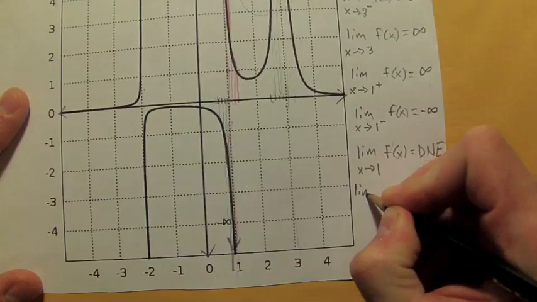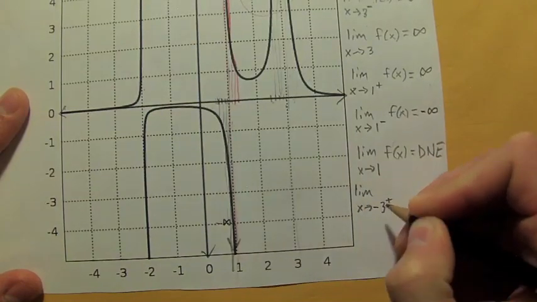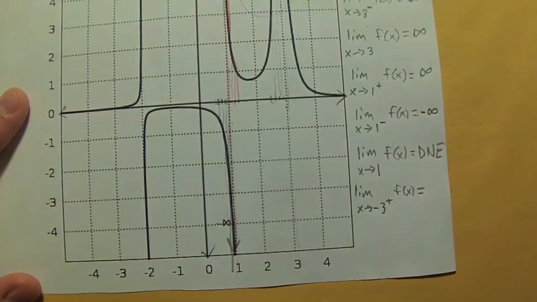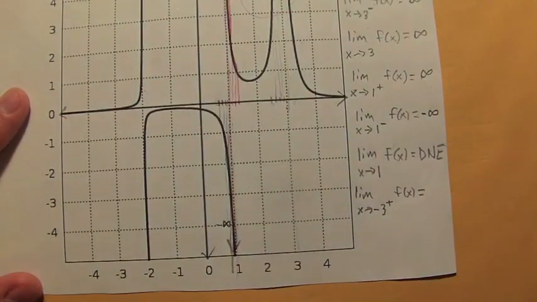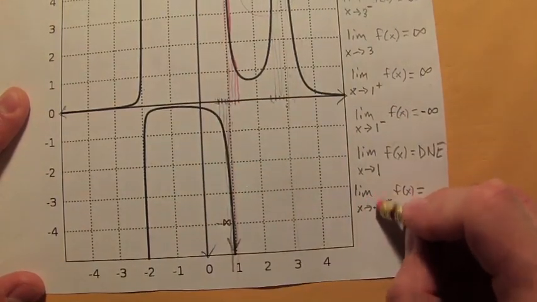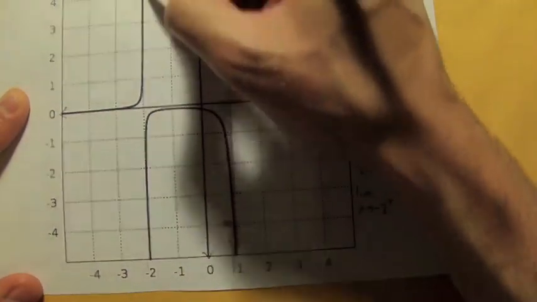The limit as x goes to -3 from the positive side, f of x, what is that going to be? And I said -3, it's actually -2 I want to look at. Okay, so -2.